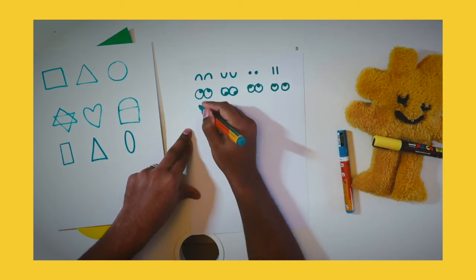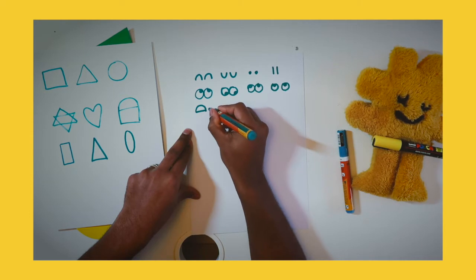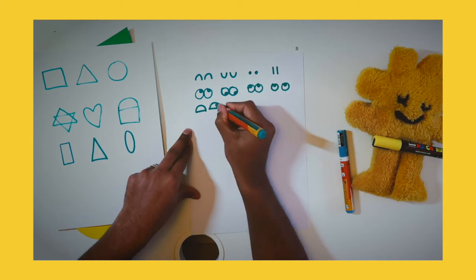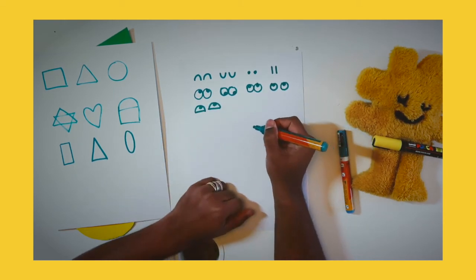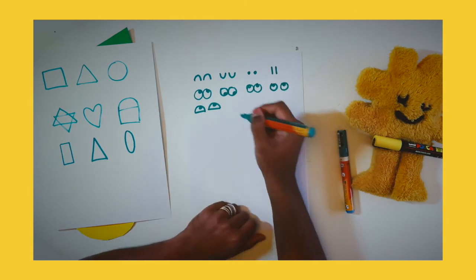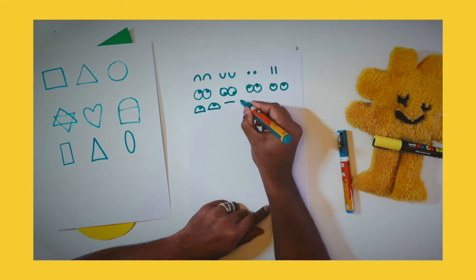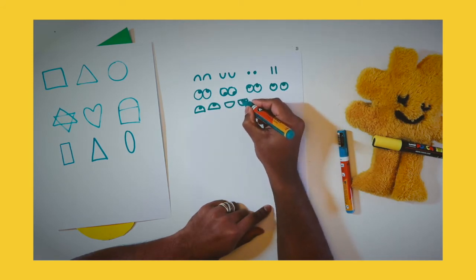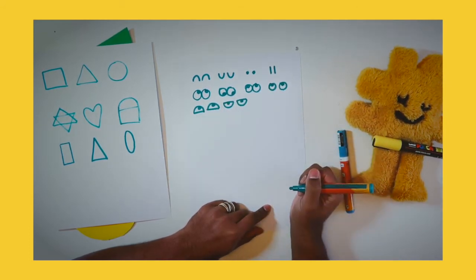Another way to draw eyes is by using semicircles again, but this time we add a line at the bottom. And then, just like these ones, we add in the inner eye to show you which direction the character is looking. You could also flip these the other way around. So we'll put the lines on top and draw a semicircle underneath. And that's a whole different type of eye.